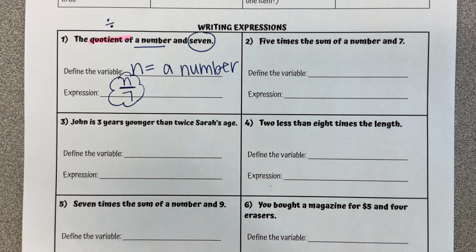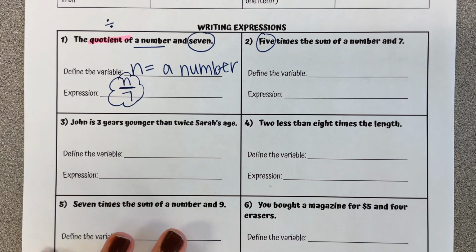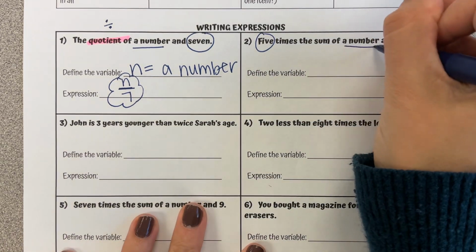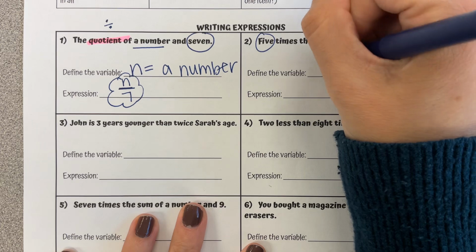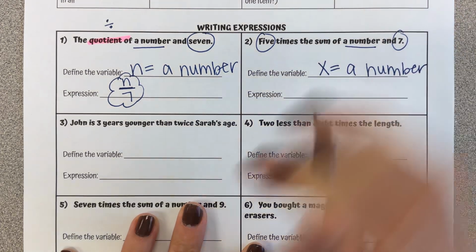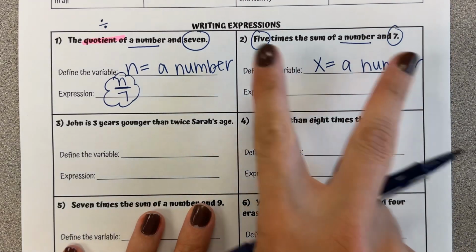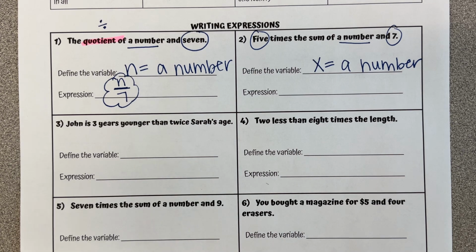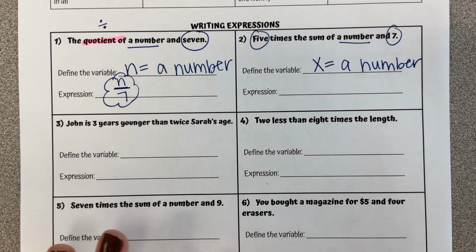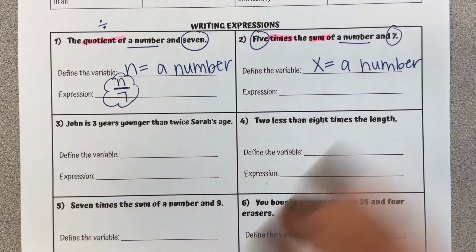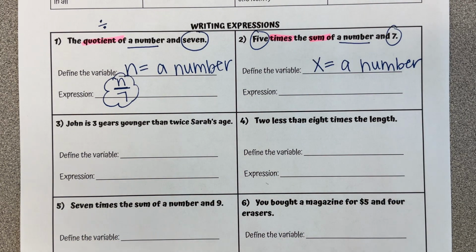Number 2, 5 times the sum of a number and 7. So defining our variable, again, we have a number which is unknown. Maybe this time I'm going to use x equals a number, since x is our most commonly used variable. Since I have two numbers, it's likely that I have two operations in this one. So when I look at this, I see times, that tells me multiplication, and I see sum, that tells me addition.